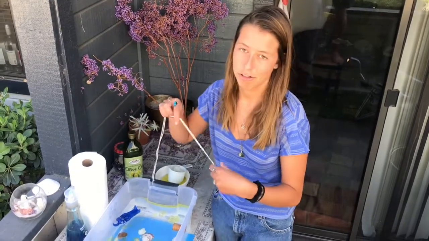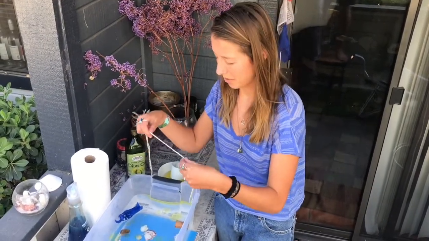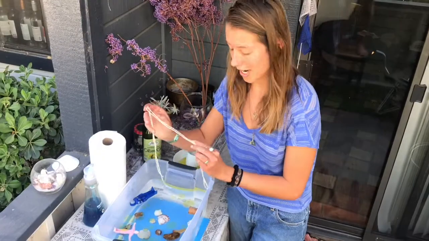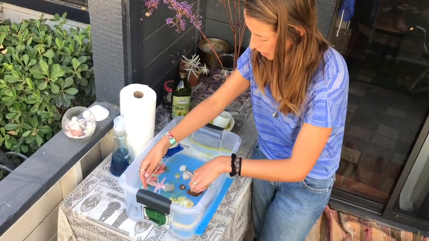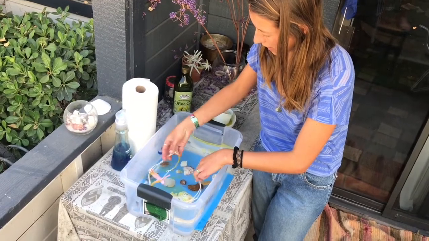Okay, next we're going to try getting the oil out by just keeping it in one space. That way it will try and not harm as many things as possible. So you're going to take your string and you're going to try and circle around all the oil that you can until you make a circle that connects completely.